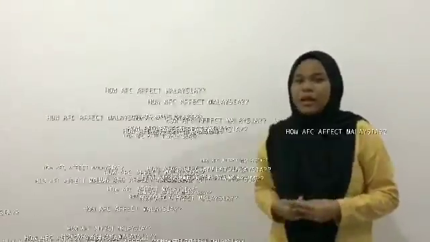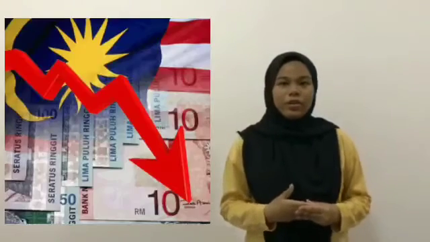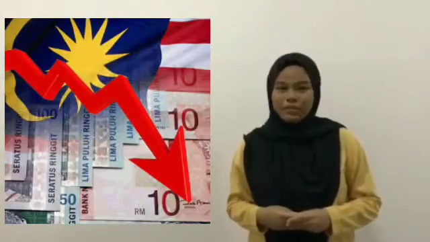Now we will go through how the AFC affected Malaysia. First, Malaysia's GDP shrank. Next, there was short selling of Malaysia's currency, the ringgit, which made the value of the ringgit drop from 2 ringgit 50 cent per USD to 4 ringgit 80 cent per USD. Lastly, Malaysia's GDP suffered a 7.5% contraction in 1998.